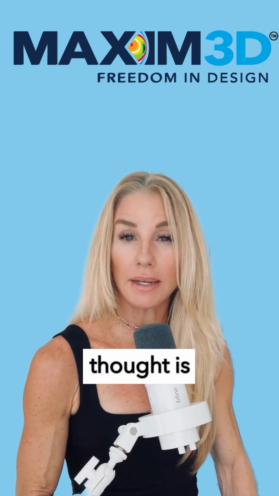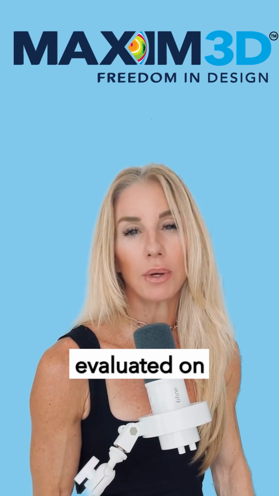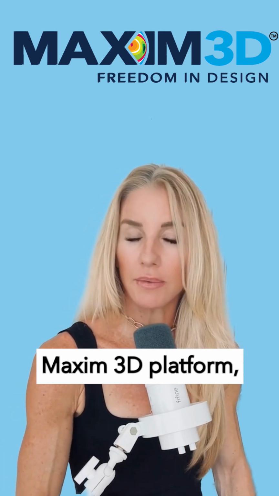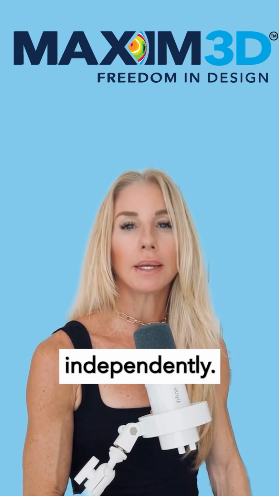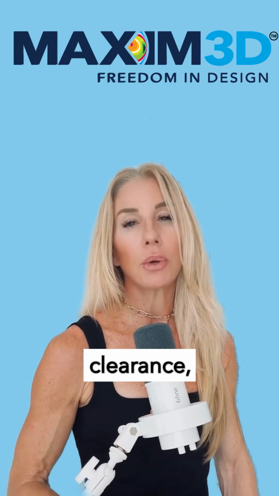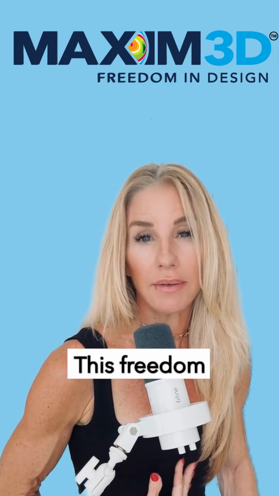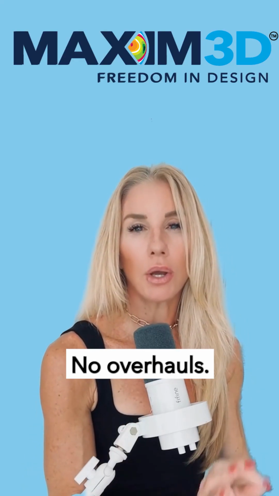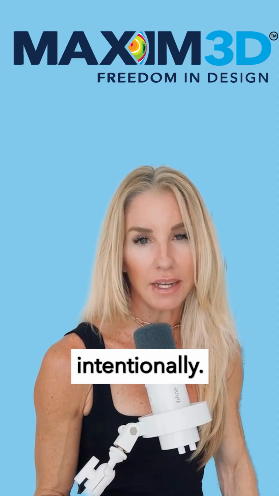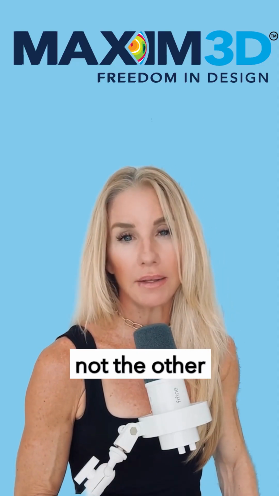Our final thought is, each zone, meaning central, limbal, and landing, should be evaluated on its own. With the Maxim 3D platform, you have the ability to adjust each zone independently. That means you can optimize central clearance, refine limbal sag, or modify edge alignment without disrupting the rest of the design. This freedom gives you control, precision, and efficiency. No overhauls, no guesswork. Assess intentionally, adjust confidently, and let the lens conform to the eye, not the other way around.